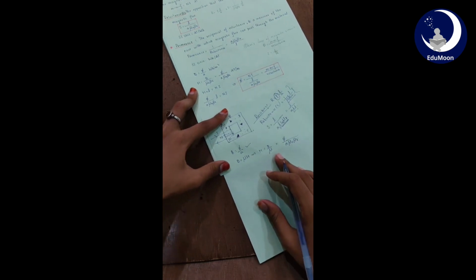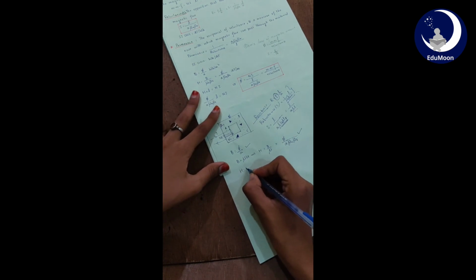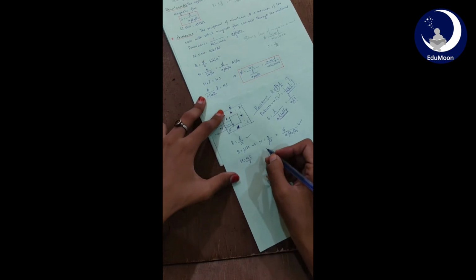Okay, this is one relation. Now, we also got this one, H equals NI by L, right?